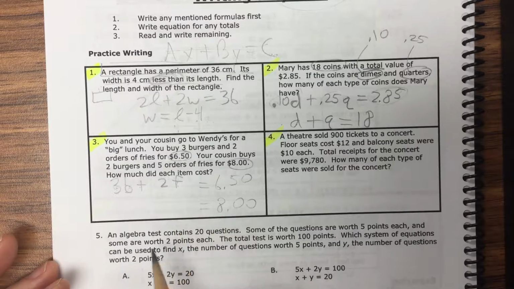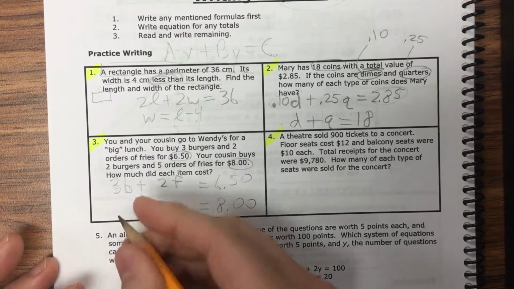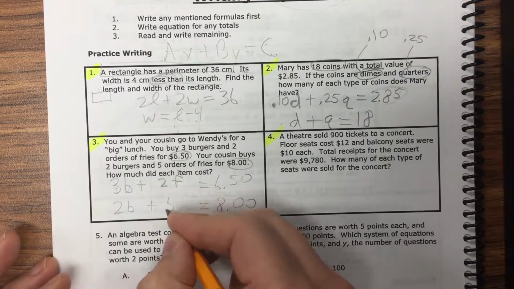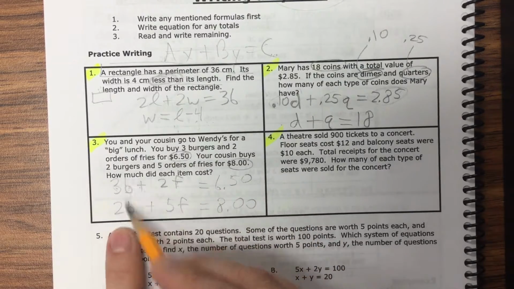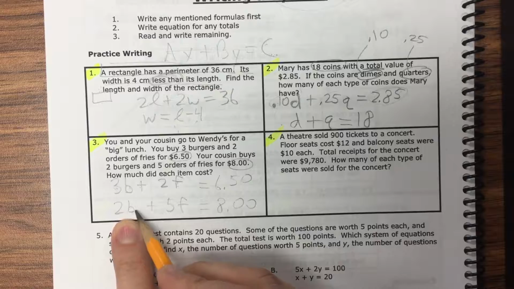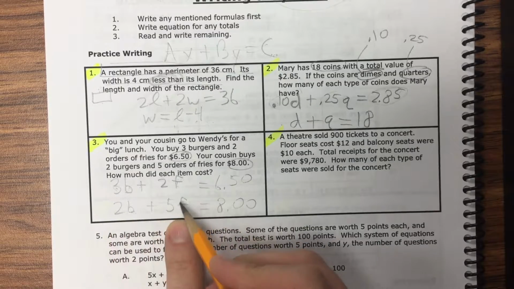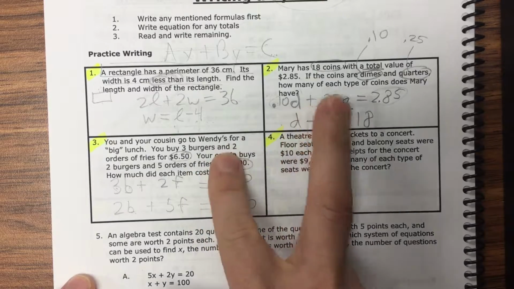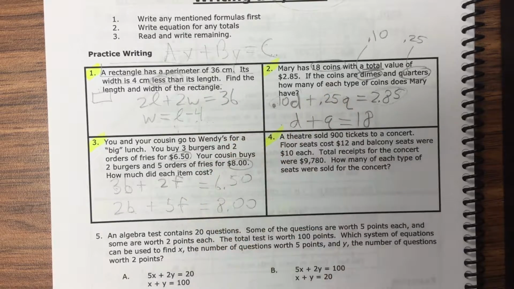Likewise, the cousin buys 2 burgers and 5 orders of fries. See, in both of these, the B represents the cost of each burger and the F represents the cost of each fry. So there are the 2 equations. You may need to pause, and you may need to look at this on your own and kind of analyze it a little bit, talk to people in class, talk to a teacher, and you can get this figured out.